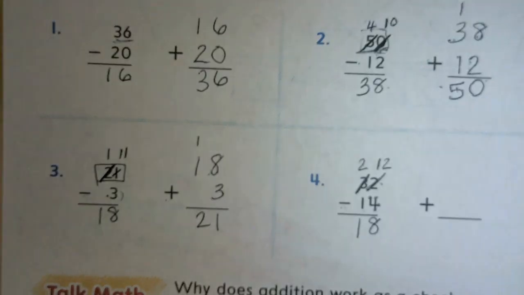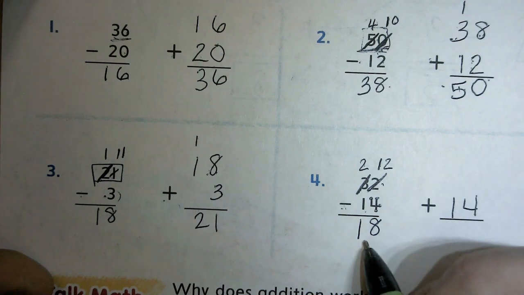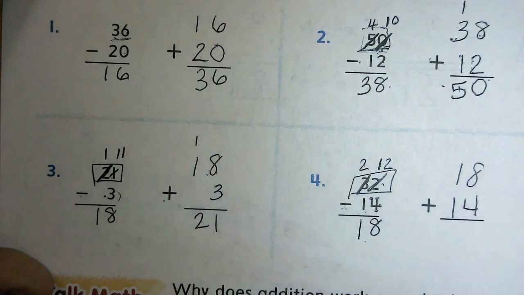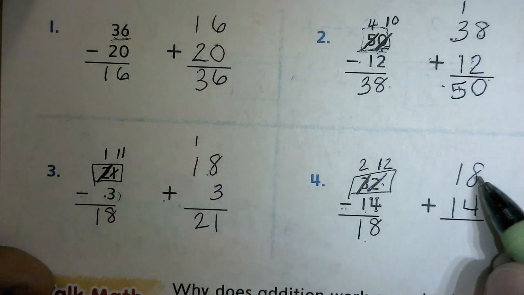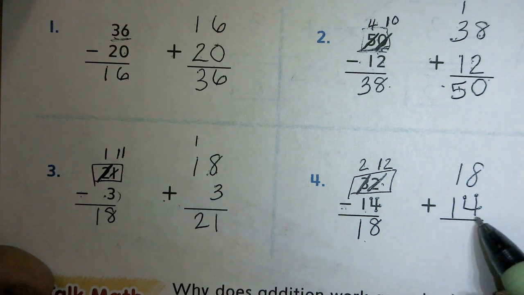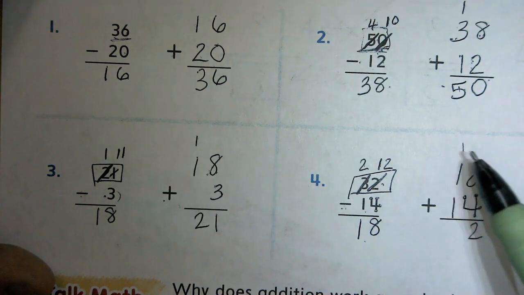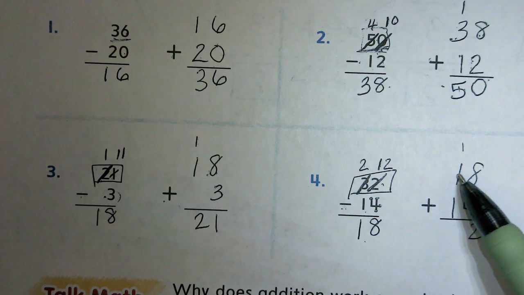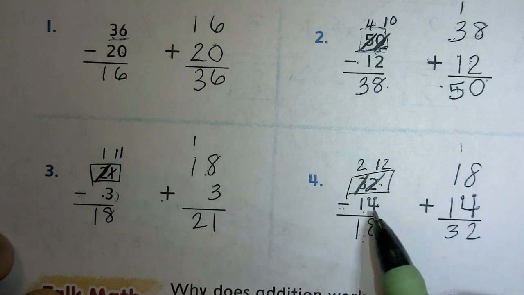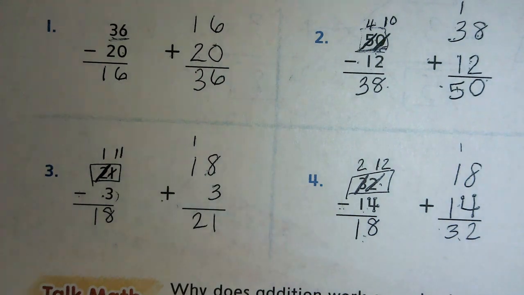All right, let's check our work. So my 14 is just going to come right over. It stays the same. My 18 is going to go up on top, and we want to see if we end up with 32. Well, let's start at 8 plus 4. 8, 9, 10, 11, 12. So my 2 will stay here, and I'll regroup that 1. 1 plus 1 is 2. 2 plus 1 is 3. 18, 14, and 32. That checks out.